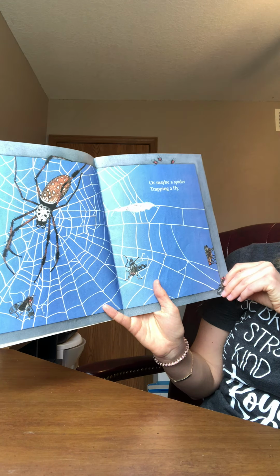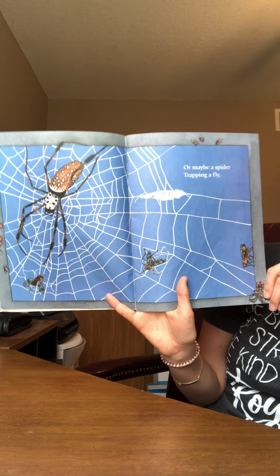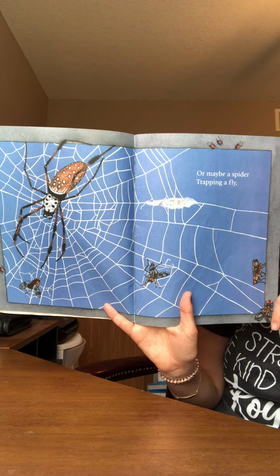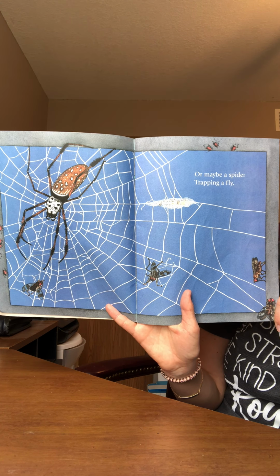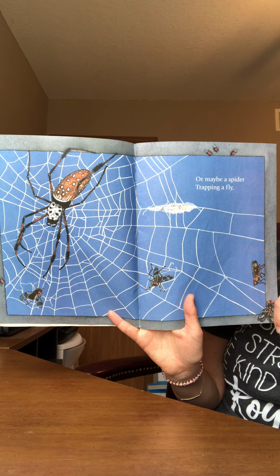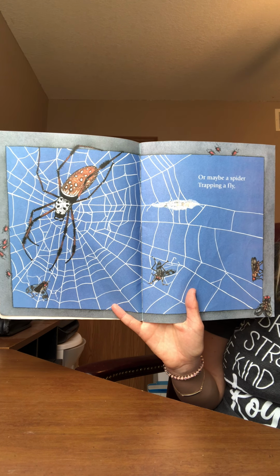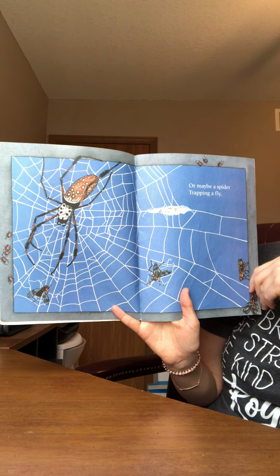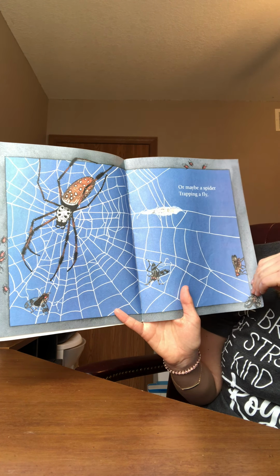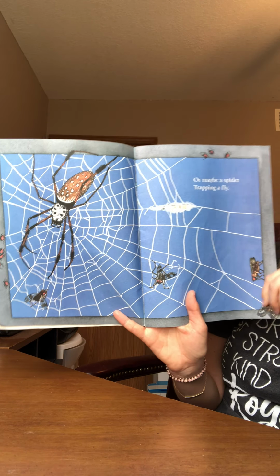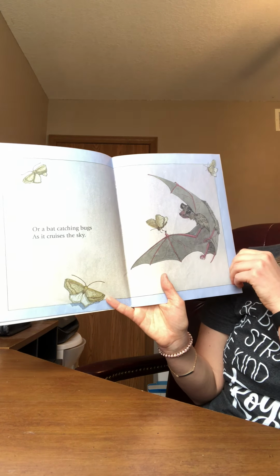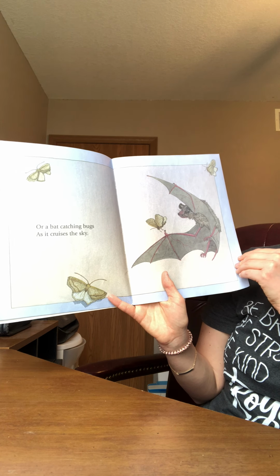Or maybe a spider trapping a fly. Now, a spider is not an insect. A spider is actually called an arachnid. We had our Bats and Spiders Week at the beginning of the year around Halloween time, and we learned that spiders have 8 legs. So a spider's not an insect. Or a bat catching bugs as it cruises the sky.